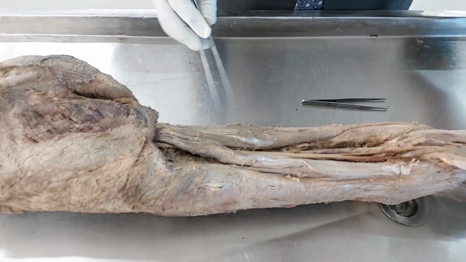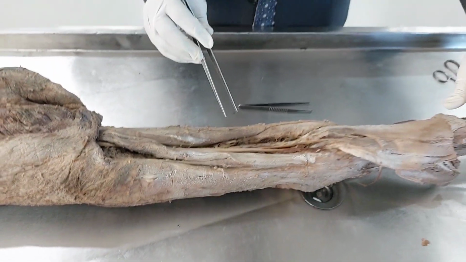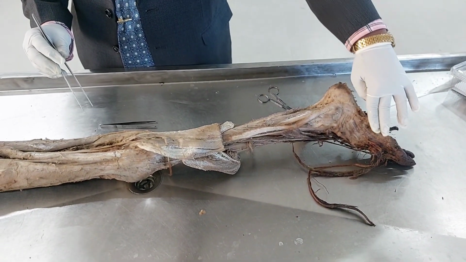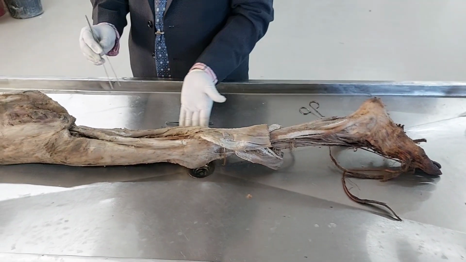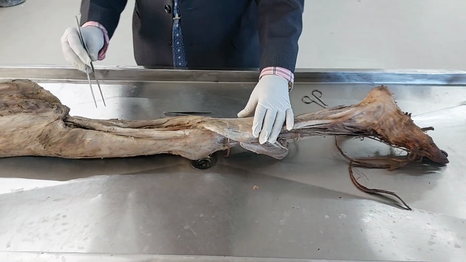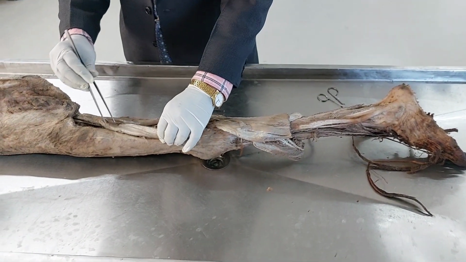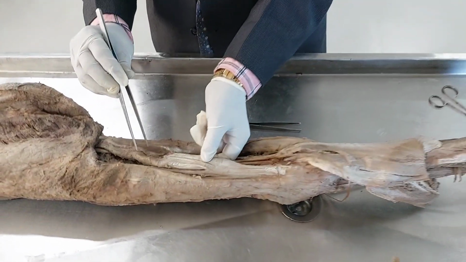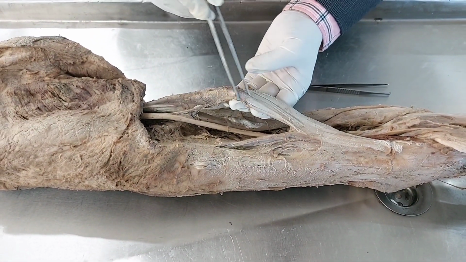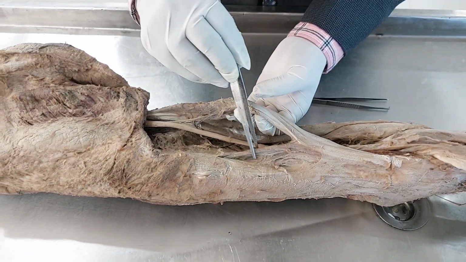Now see the back of the thigh. This is the foot, so this is the little toe, so this is the lateral side, and this is the medial side. If you see on the lateral side, this muscle is the biceps femoris, and you can see this is one head, this is another head.